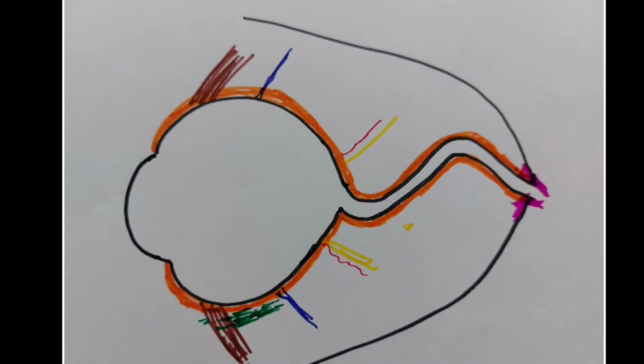And in the anterior aspect of the Tenon's capsule which is lining the optic nerve, it is pierced by the optic nerve as well as the ciliary vessels and nerves. At the equator, it is pierced by the vortex veins. If you come more anteriorly, it is pierced by the muscles, that is, the extraocular muscles. This is how the Tenon's capsule is arranged around the eyeball as well as the optic nerve.